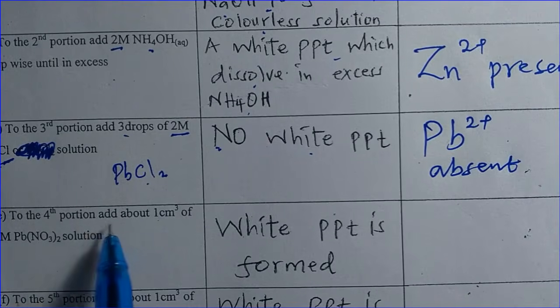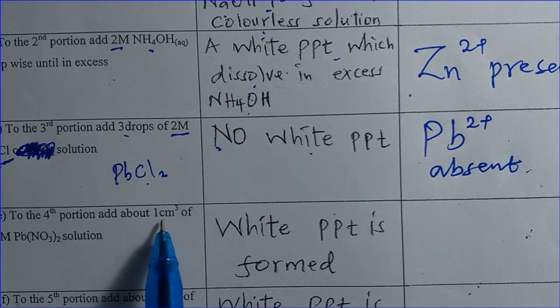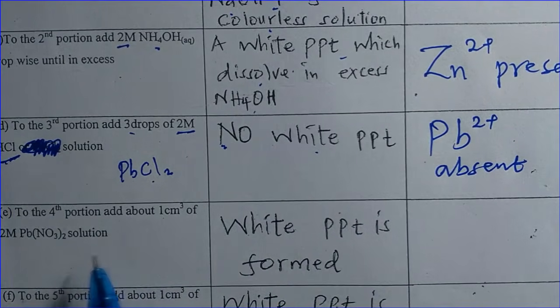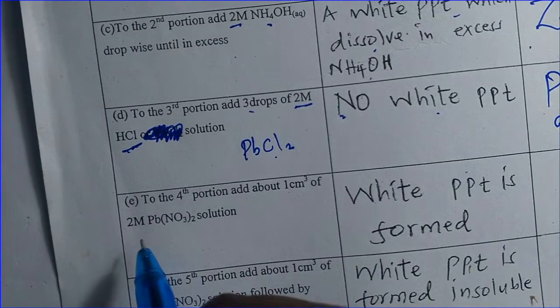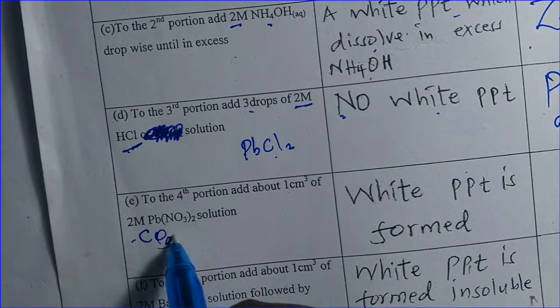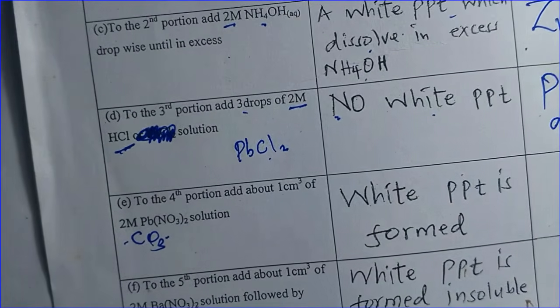To the fourth portion, add about 1 centimeter cube of 2 molar lead nitrate. A white precipitate is formed. So lead forms a white precipitate with the carbonate, so that we have lead carbonate, because we know all carbonates are insoluble white precipitates except those of potassium, sodium, and ammonium.